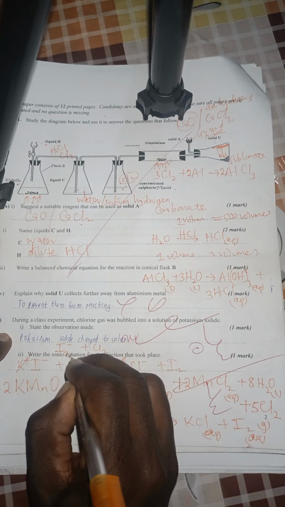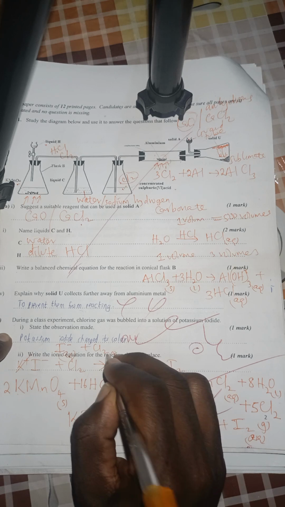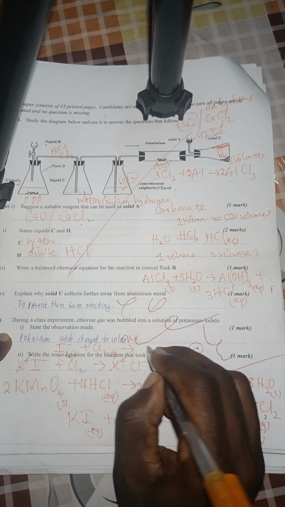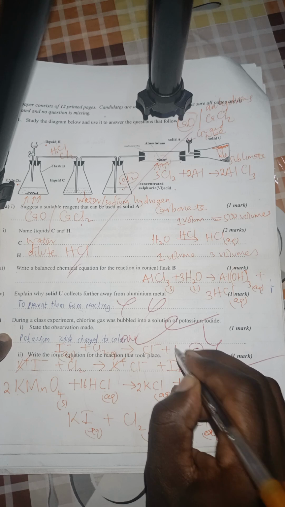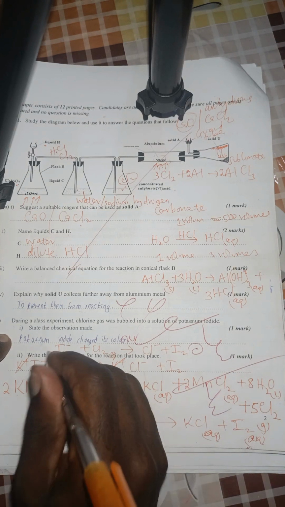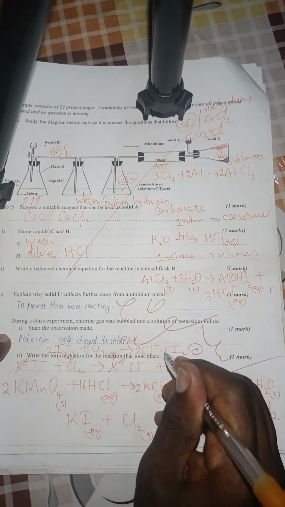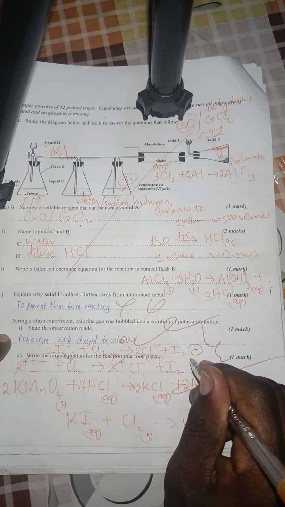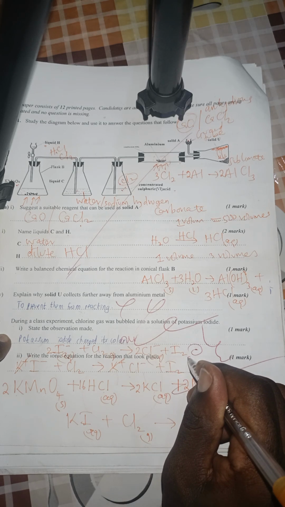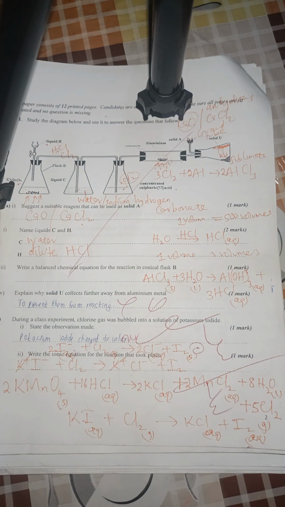This is aqueous, this is a gas, to give chloride ions plus iodine. So you put 2 here, then 2 here. This is aqueous also, and this you can talk about as solid. So that is what I'm supposed to have as far as this part is concerned.